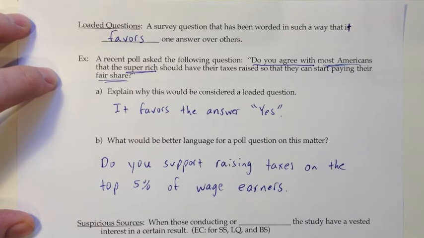So in this wording, we've gotten rid of the "do you agree with" and the "most Americans" part. We're not referring to them as the super rich now. We're calling them the top 5% of wage earners, and we've just gotten rid of that idea of whether it's fair or not. And then the top 5%, I'm just making that number up, but if the legislation that was currently being proposed was top 5%, we should say that. If it was top 10% or 1%, we should say that. We should probably just try and have wording that agrees with the legislation that we're trying to see if people are in favor of.